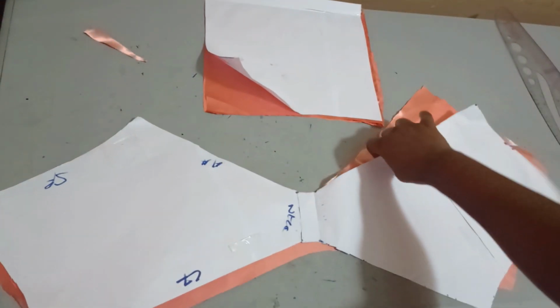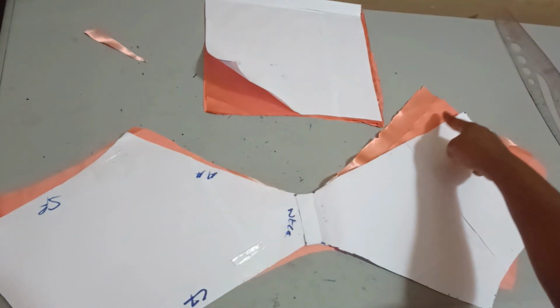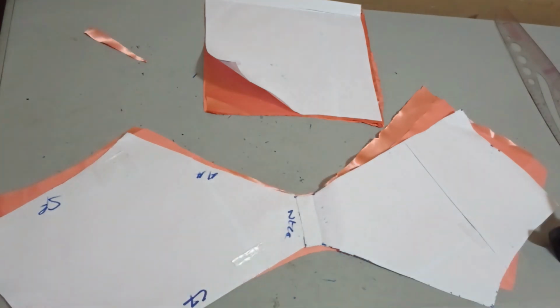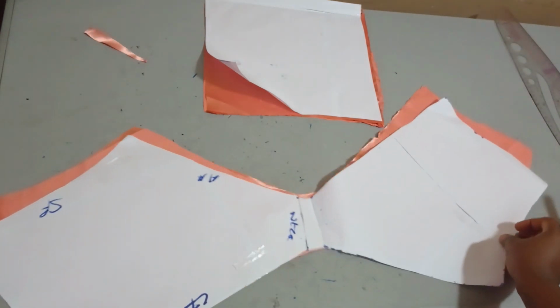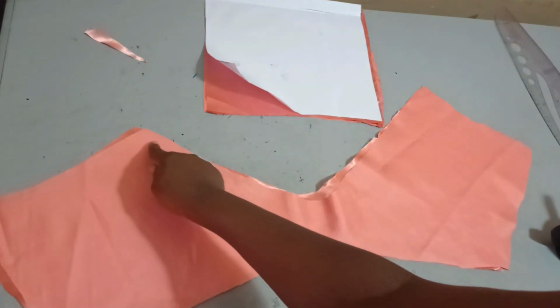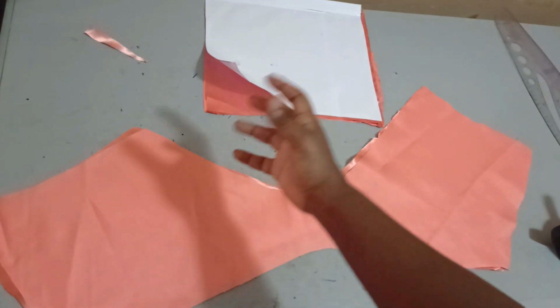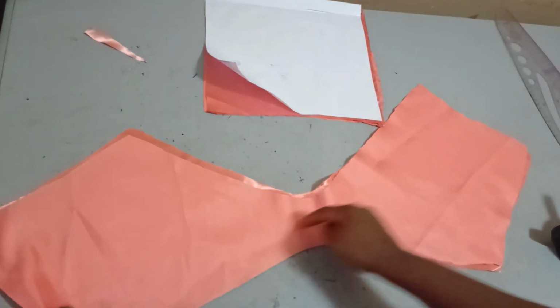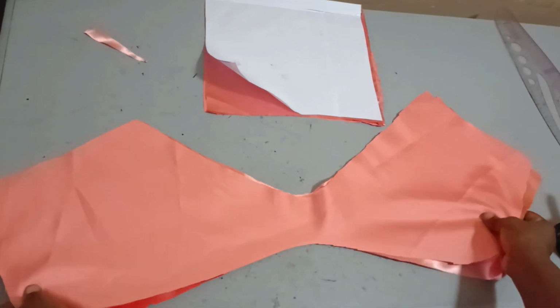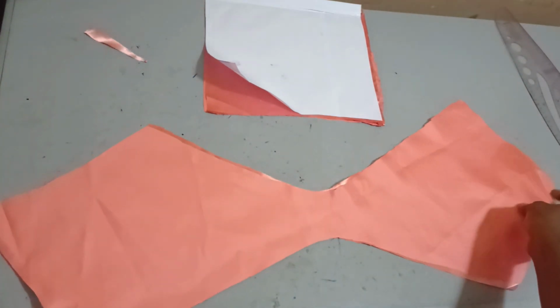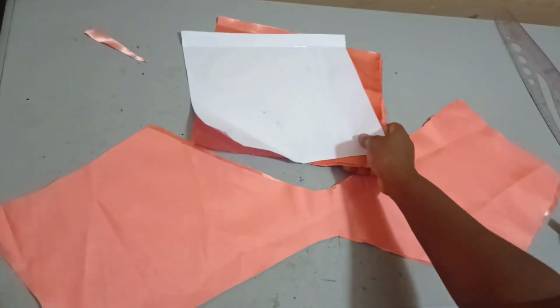So to do this, it means you have to add allowances around your pattern, but I don't have enough fabric. That is why I cut exactly what I have, which means I'll just be sewing by a little. But to be on the safe side, just add a half inch allowance around where you're going to be turning it out, so that you have your exact pattern. And this is the back panel.